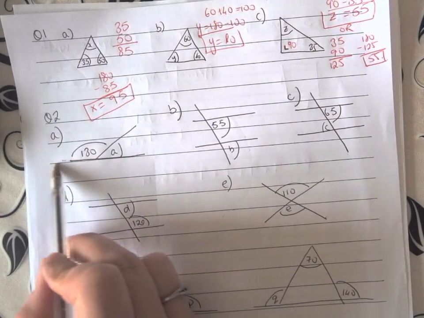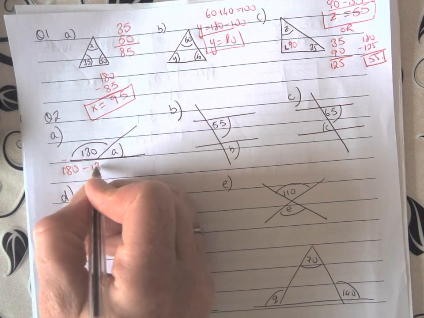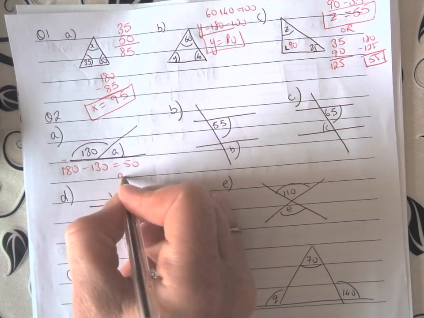Here we have a straight line. A straight line always adds to 180. So 180 take 130 leaves me with 50. So A is equal to 50.